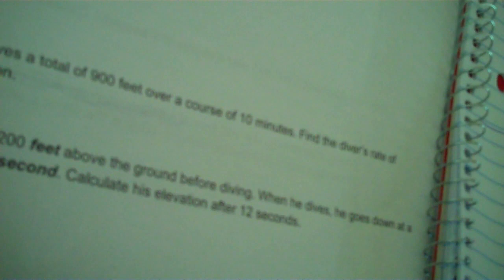Okay, when I give you bold units, before we even start the problem, we're going to set up boxes and a table, okay? A skydiver is 3,200 feet above the ground before diving. When he dives, he goes down at a rate of 160 feet per second. Calculate his elevation after 12 seconds. So feet's the answer.